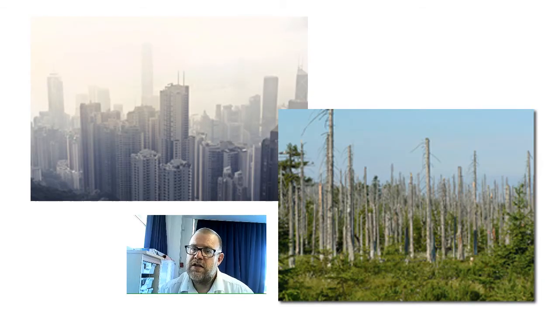Here you can see some other effects. So the top one, smog. Now a lot of cities have smog, especially ones that are quite densely packed. We see this a lot in China as well. Not the only country. And since the lockdown, we've seen this reduced.